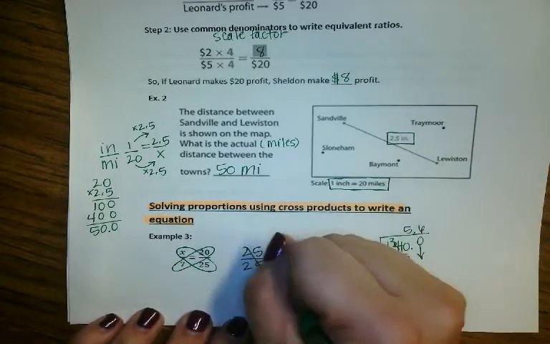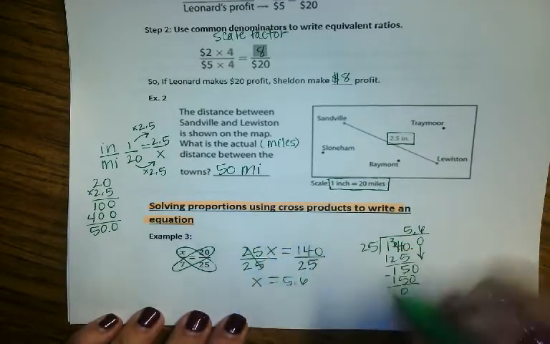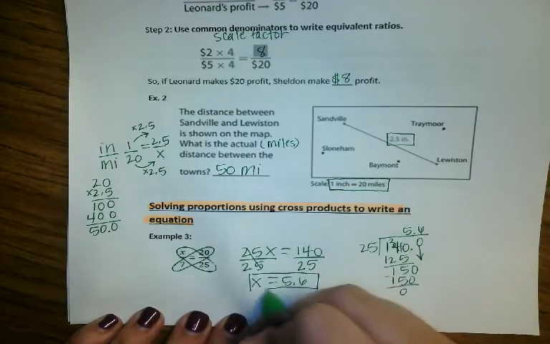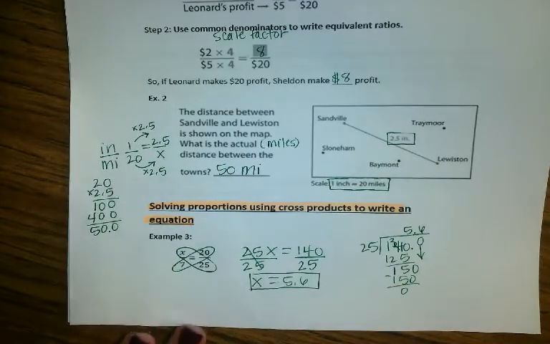And we find that x is equal to 5 6/10. So that's another way to solve proportions.